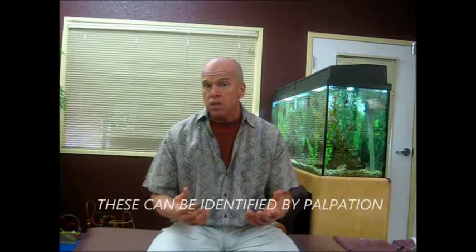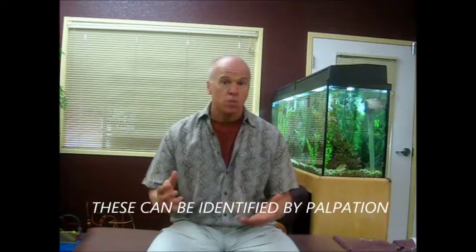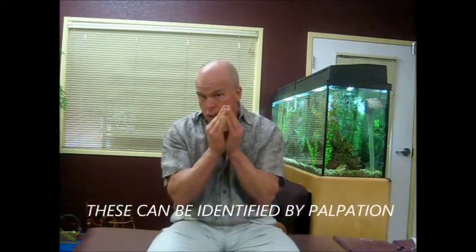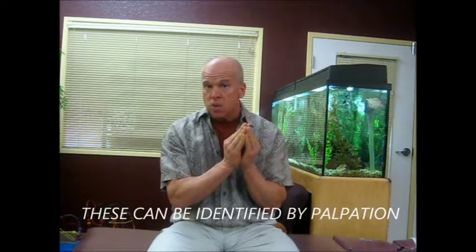All of these things occupy space within this fibroosseous non-expansile tunnel and could cause compression on the most delicate of the structures passing through the tarsal tunnel, which is the posterior tibial nerve.